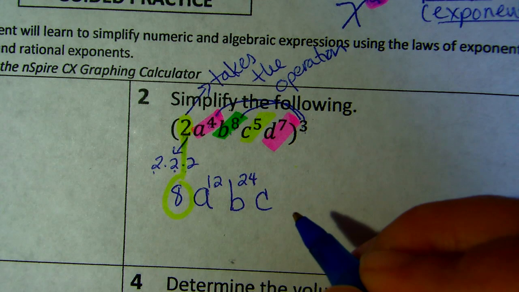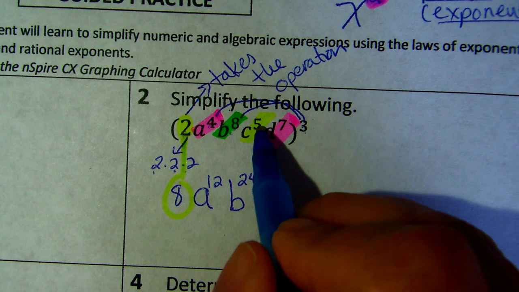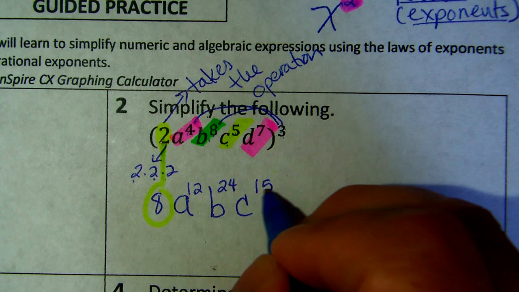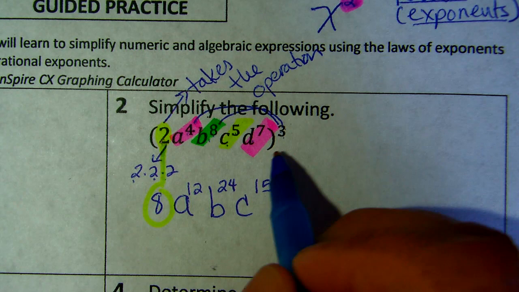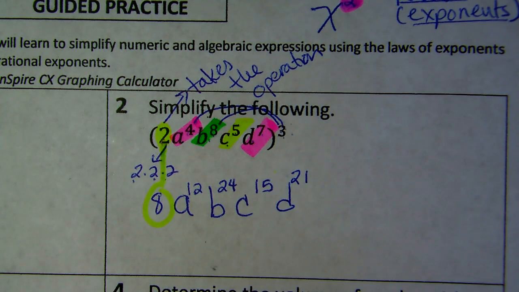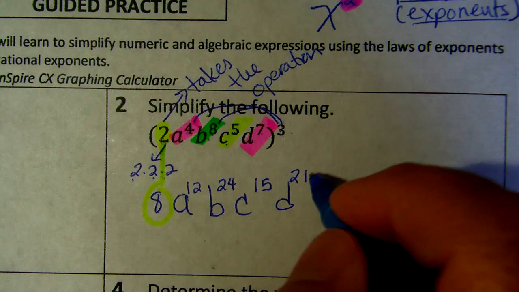Anyways, correct me if I'm wrong, all right? And then for the C, 5 times 3, 15. And then the D, 7 times 3, 21. Okay? All right. And that's it. This is our answer. That's it.